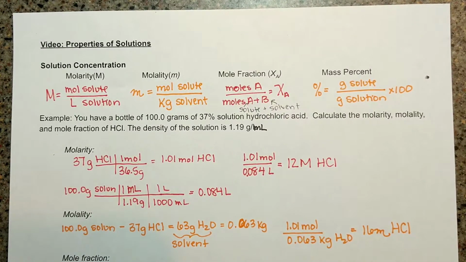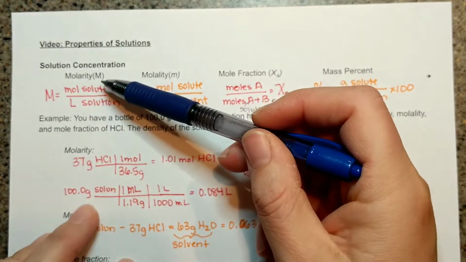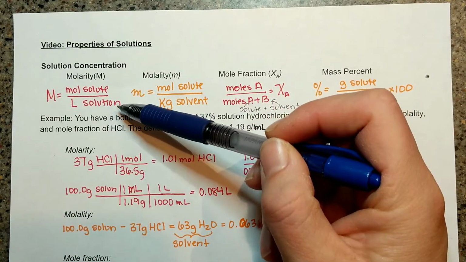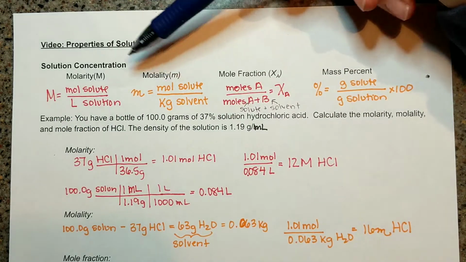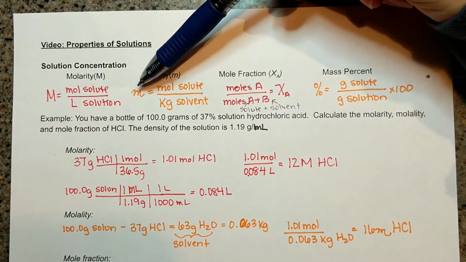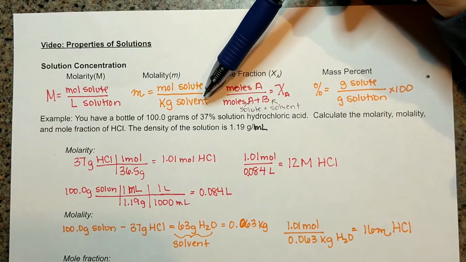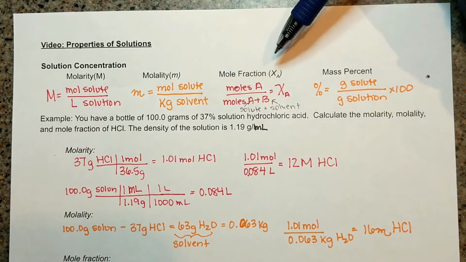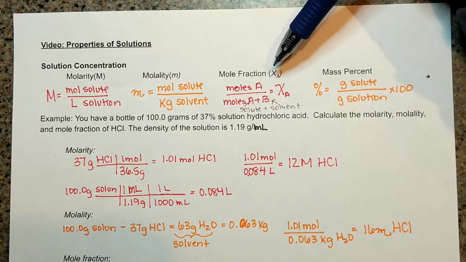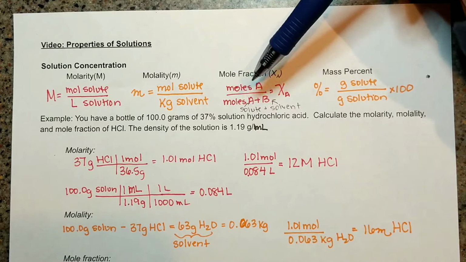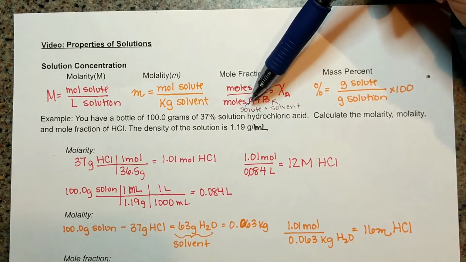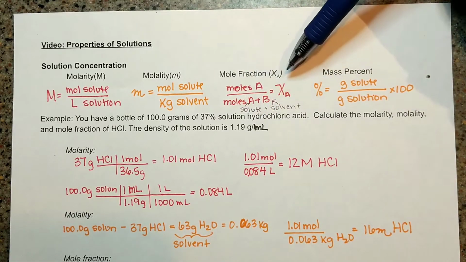This video is on properties of solutions. As you know, we can measure the concentration of solutions in a variety of ways. We can measure it using molarity, which is moles of solute per liter of solution, which we show by a capital M. Molality, which we show by a lowercase, italicized m, which is moles of solute per kilogram of solvent. Mole fraction, which we use this fancy X or the chi, which is moles of A divided by your total moles, so A plus B, usually the moles of solute plus the solvent.